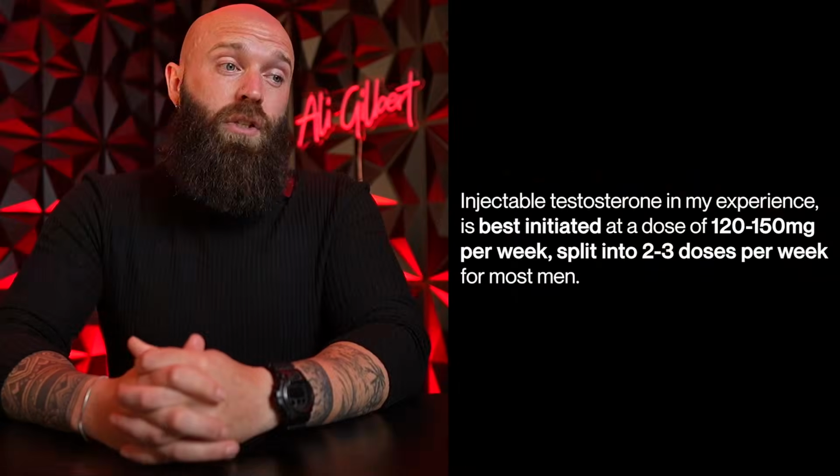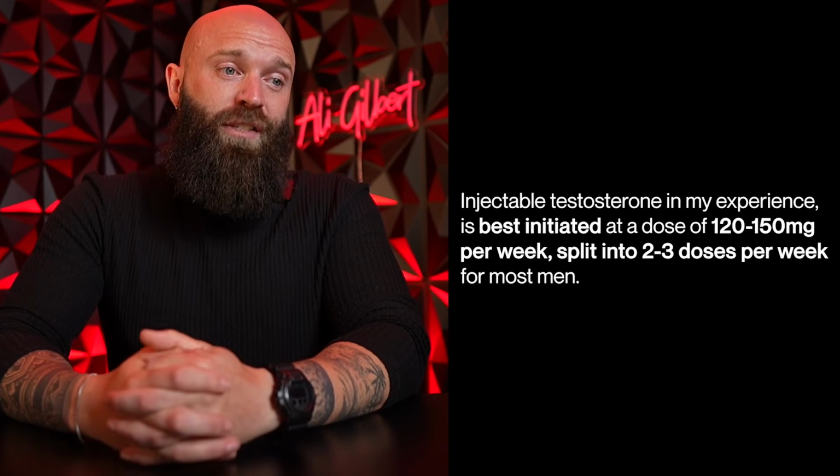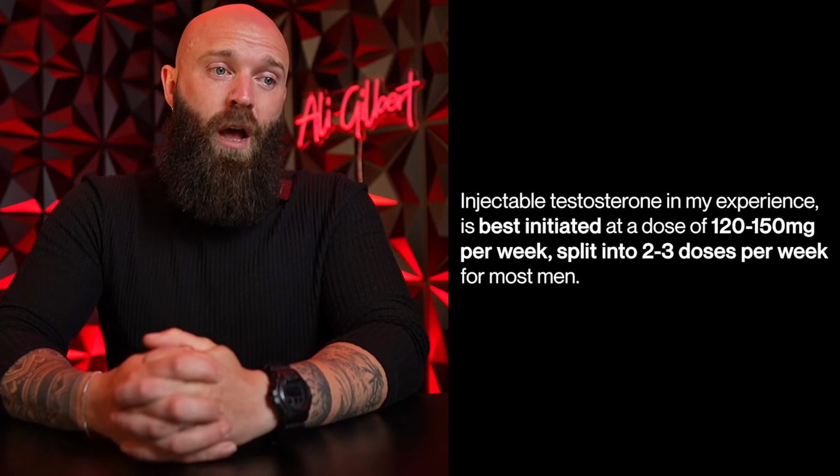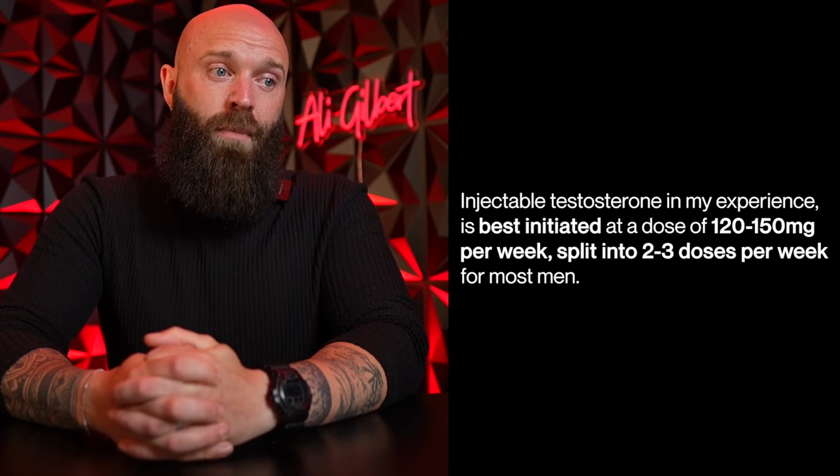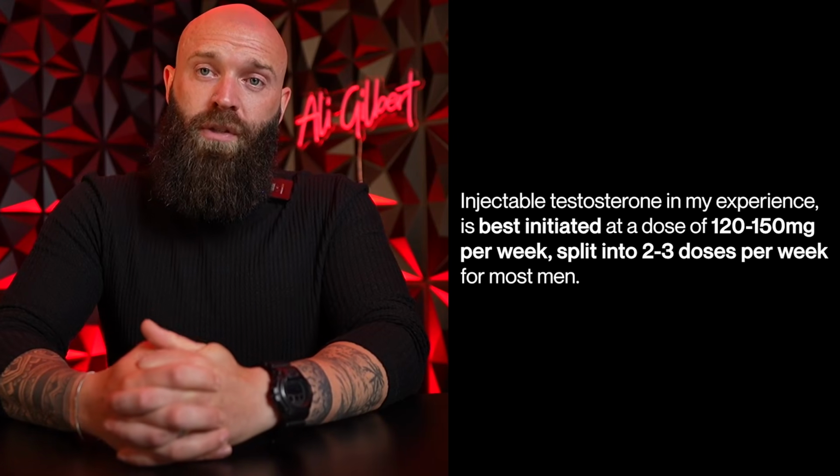This is not a copy and paste prescription protocol. There are definitely individuals who do better with different starting protocols, but this is just a template for the majority. So injectable testosterone, in my experience, is best initiated at a dose of about 120 to 150 milligrams per week, split into 2 to 3 doses. I find that this level of testosterone administration will tend to bring the testosterone up to within the top quartile of the reference range or a quartile beyond the top of the range.